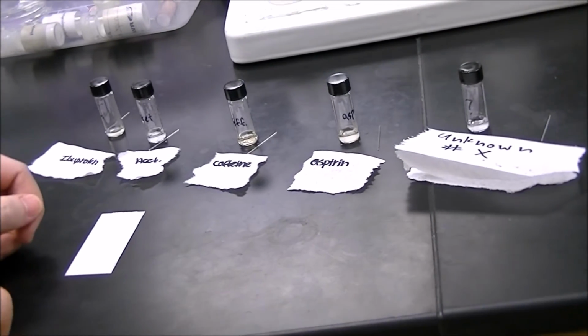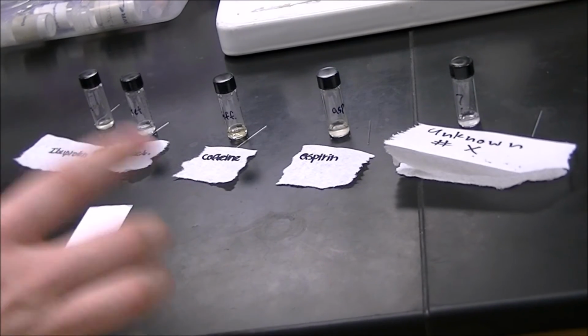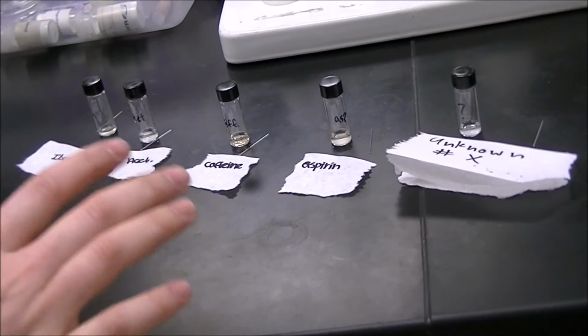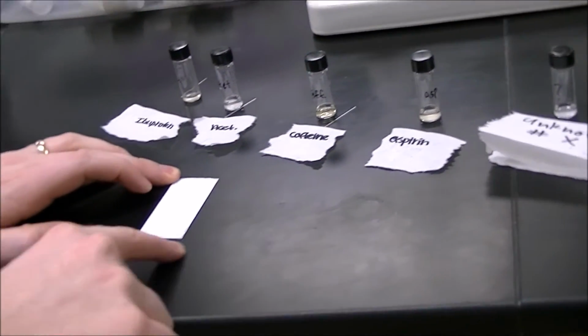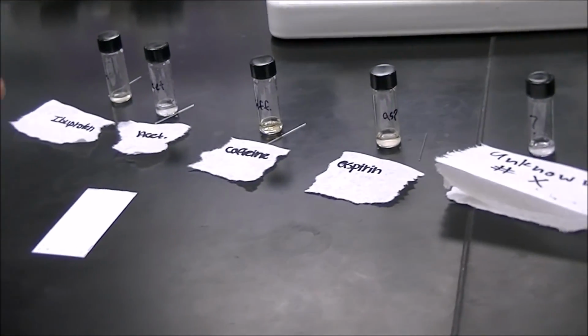Now, one thing to remember before you start spotting is that the order the person preparing these solutions has set them up in is most likely not the order that is on your TLC plate. See, mine is in alphabetical order with the unknown in the middle. And so I'm going to have to make sure that I put the right compound in the right position on my TLC plate.